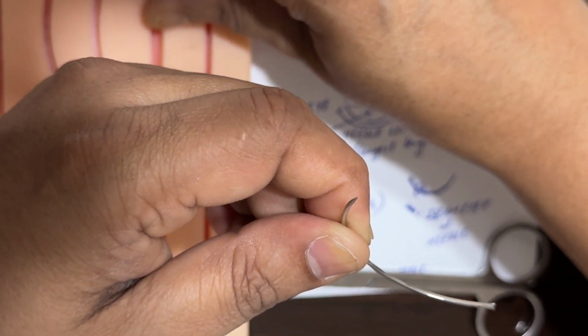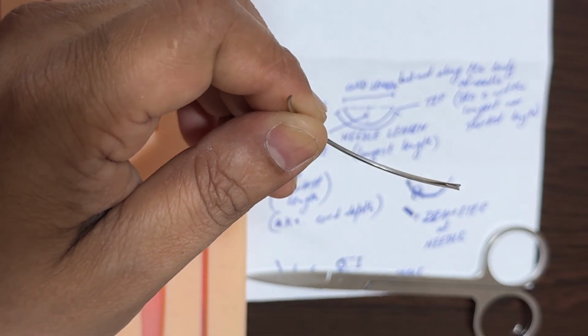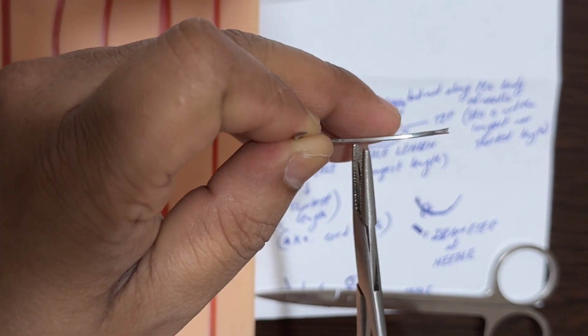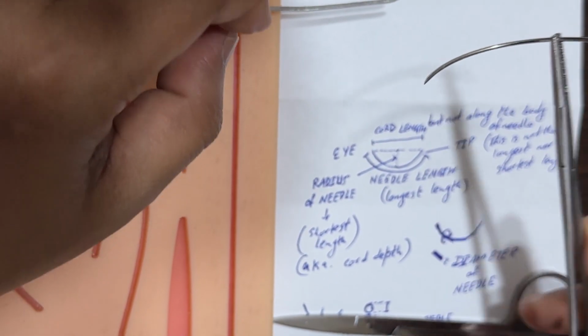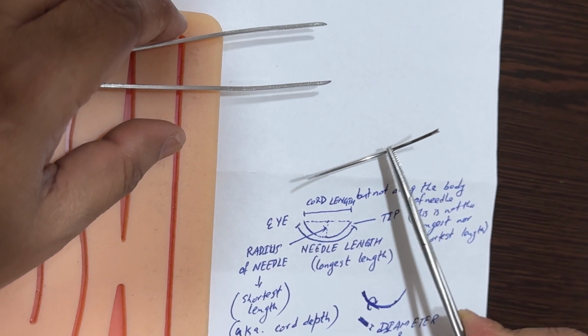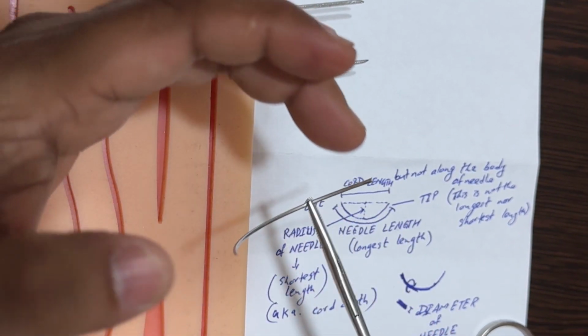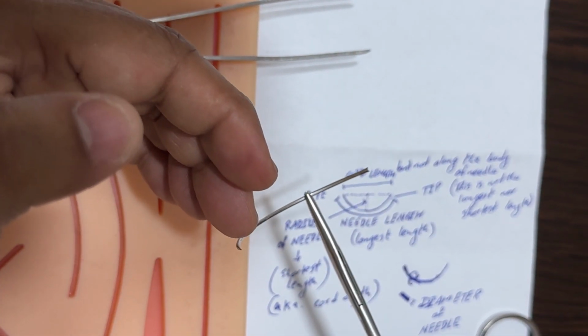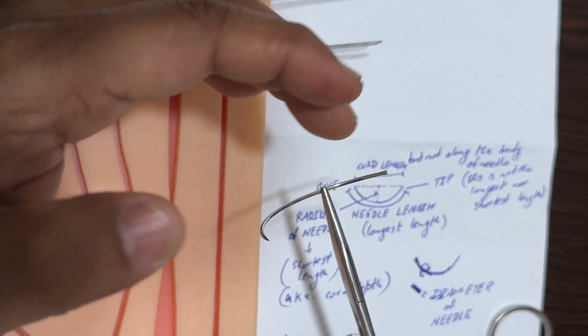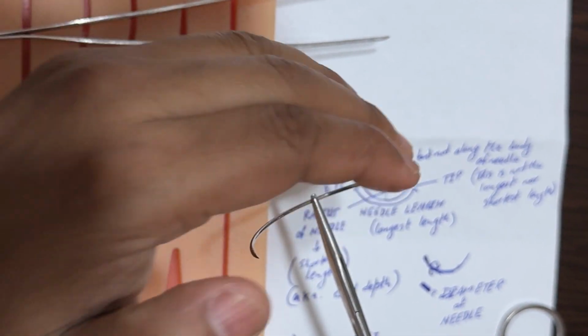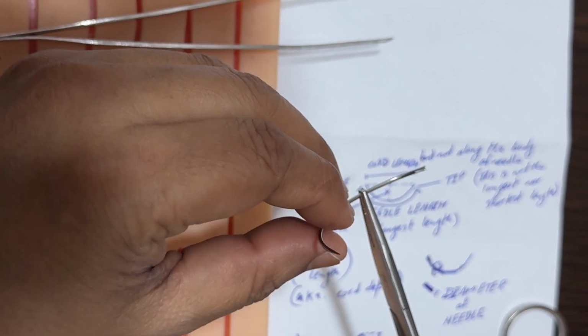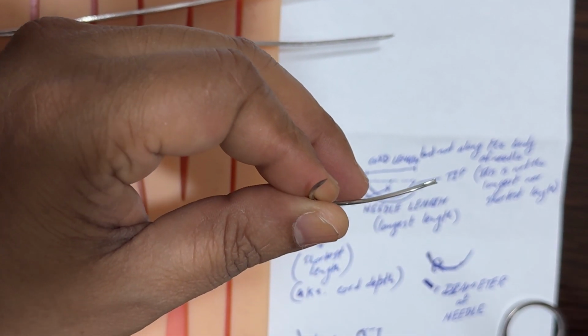Because it is necessary. When we are doing the maneuver, let me show you, this is how we are supposed to hold it, right? So when I am taking the bite and when I am driving the needle, this much space is needed for me to do the maneuver. So that is why the needle's radius is considered to be outside the needle rather than half of the diameter, which we have studied in mathematics.